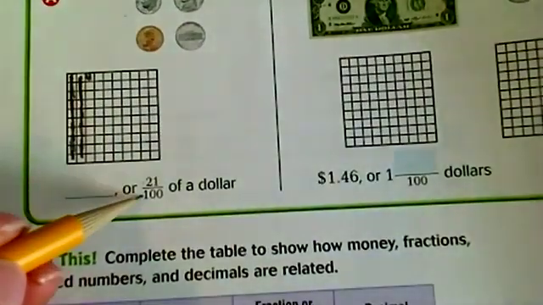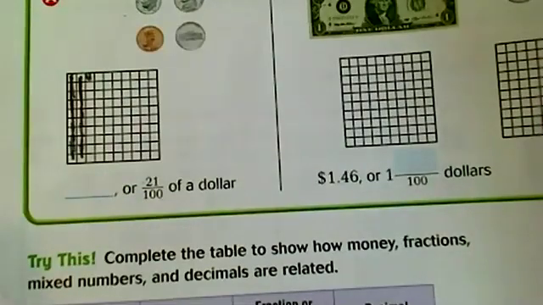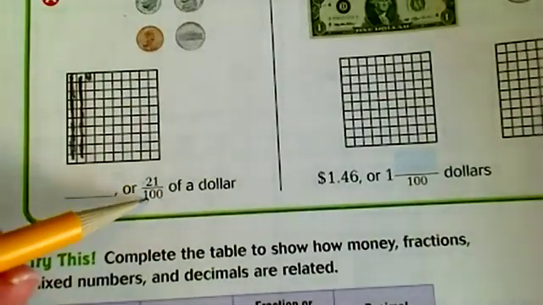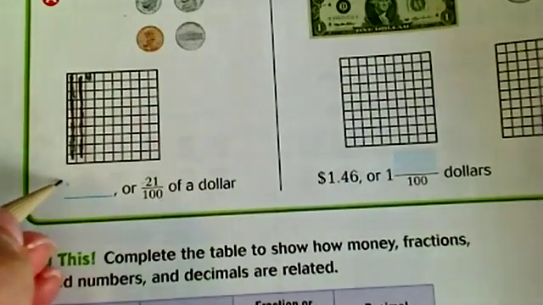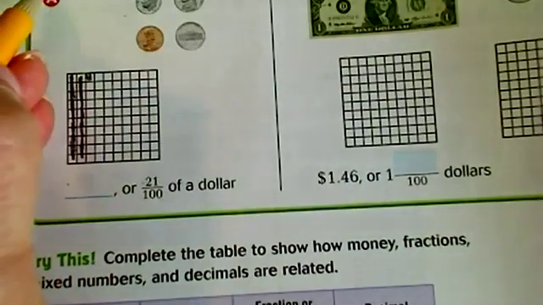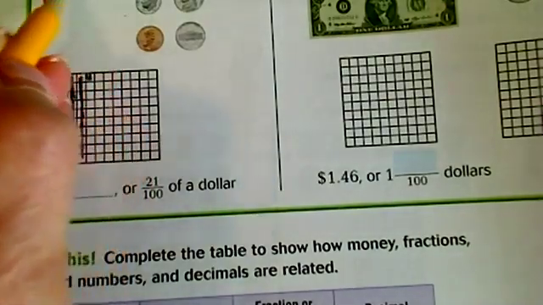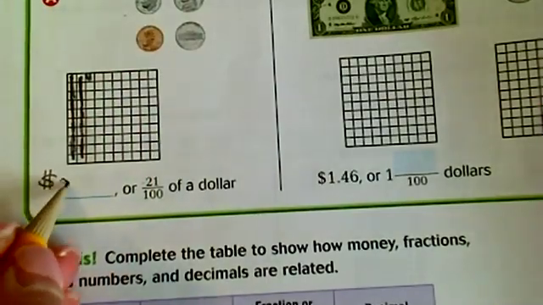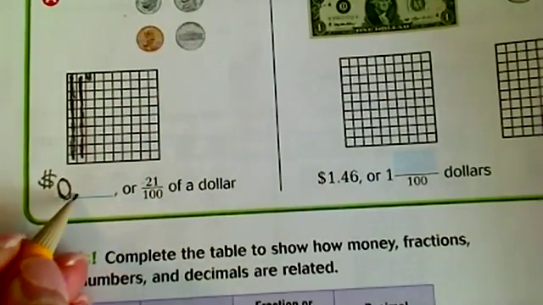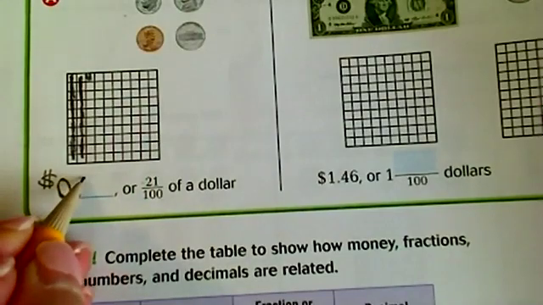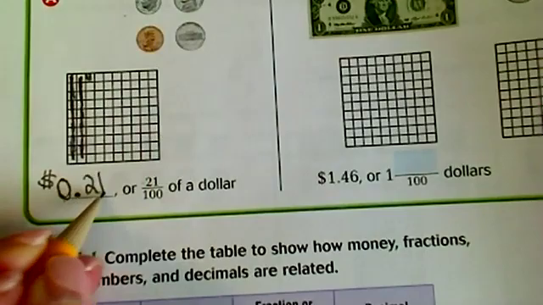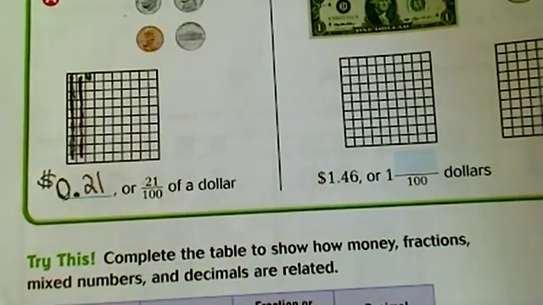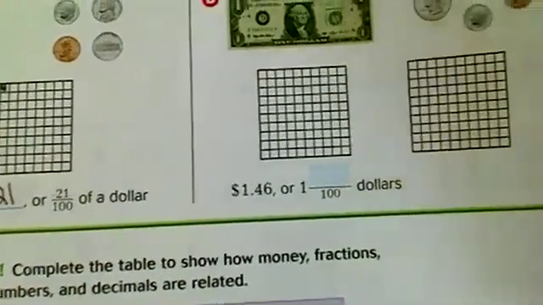So 21 over 100 would be our fraction. And if we're writing this in terms of dollars, so we're asked to be writing this in terms of dollars, we have to put the dollar sign. There are no ones. We put our decimal point, and then we say 21. It's like 21 cents right there.